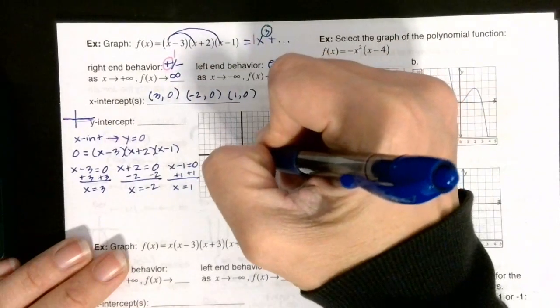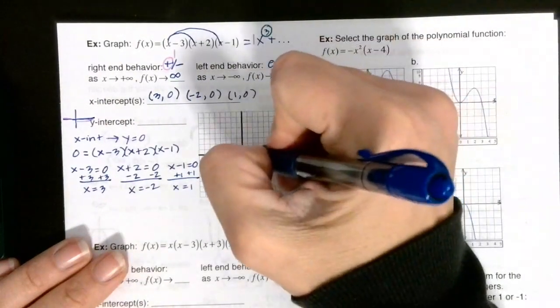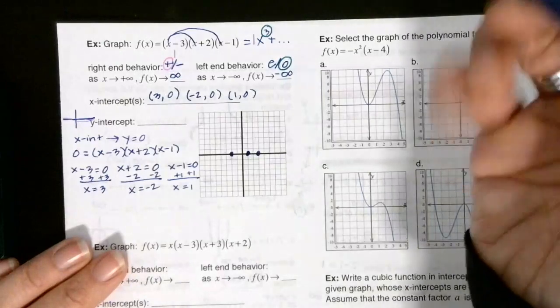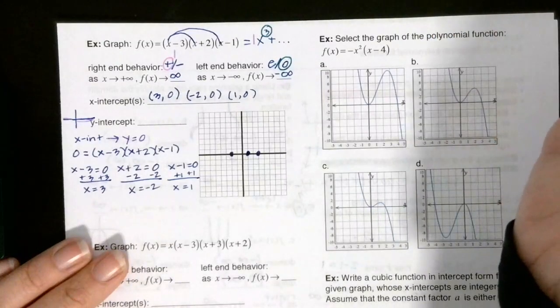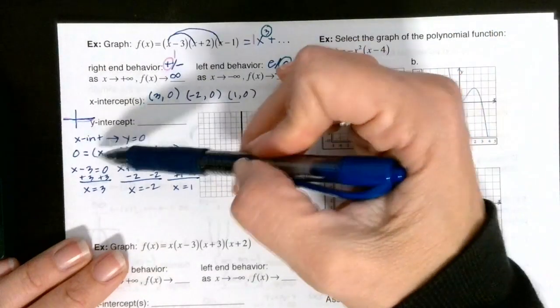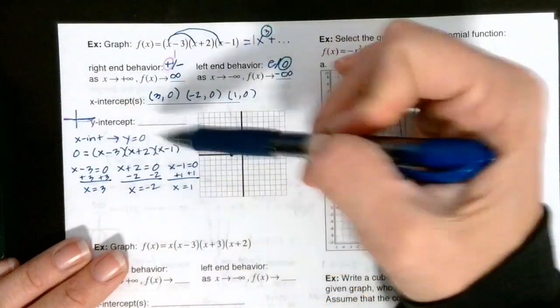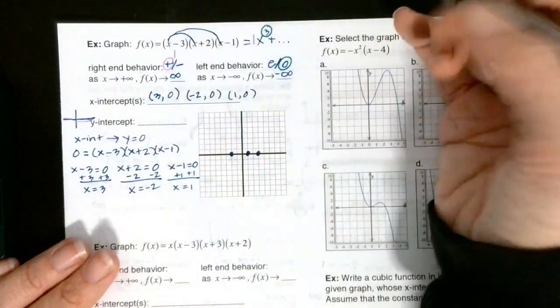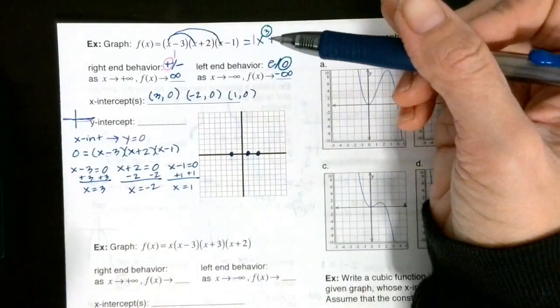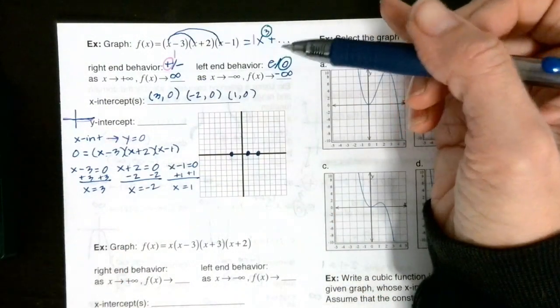Alright, next thing I want you to do real quick is look and see if any of these multiplicities are even. This one shows up once, this one shows up once, this one shows up once. So that means that there are no bumps in this graph. Everything's going to cross through, which we like.